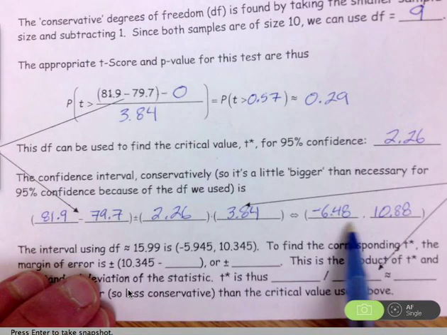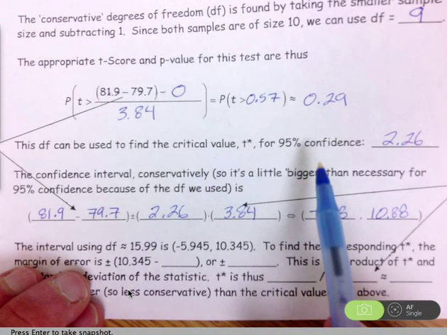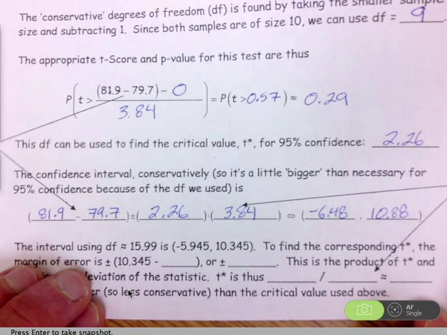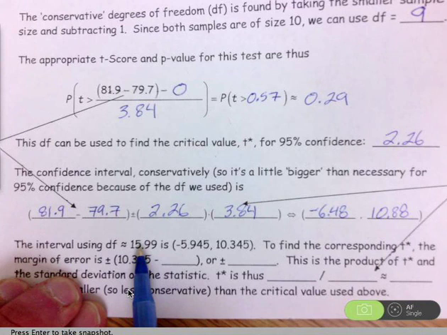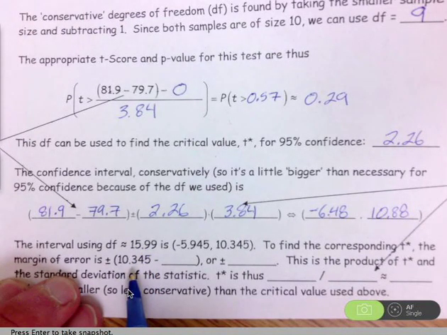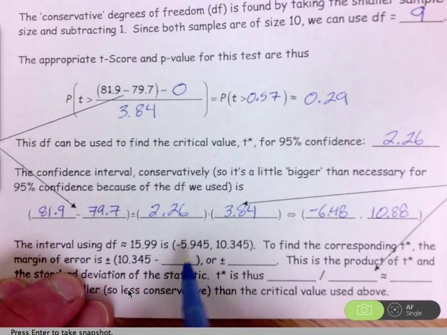So we call this a conservative confidence interval because it's a little bit bigger than the 95% confidence interval really needs to be. So if you want to, we could use the confidence interval we found and work backwards to find the t-score that was being used, the critical value that was being used here. So our confidence interval was this, and our degrees of freedom was 15.99. If you want to work backwards to find the t-score, the critical value, what you have to think about is the margin of error.